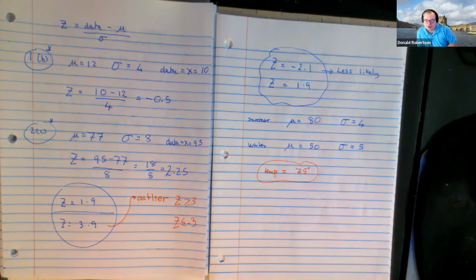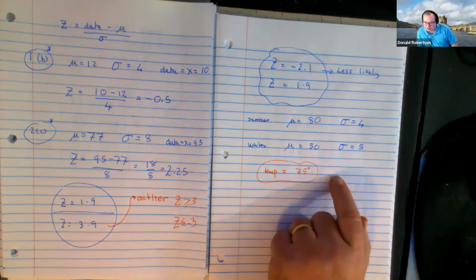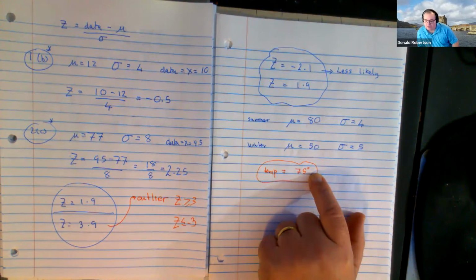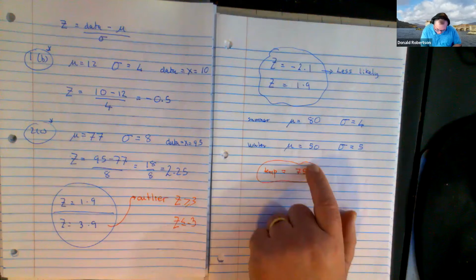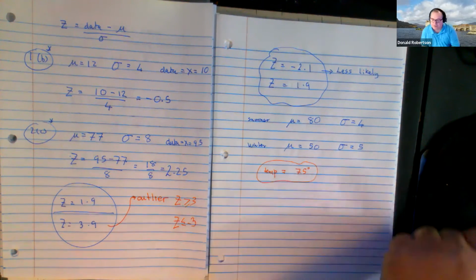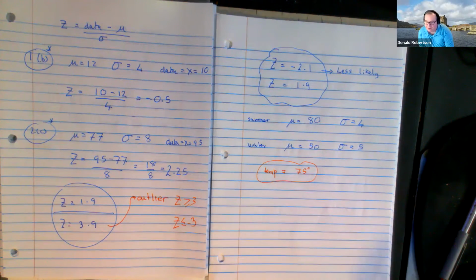But the question was, which is the most likely, getting a temperature of 75 in the summer or getting it in the winter? The way you could answer that question is you find the z-score. And whichever one of them is the smaller is the most likely, and whichever is the biggest is the less likely. Depends how the question is phrased.